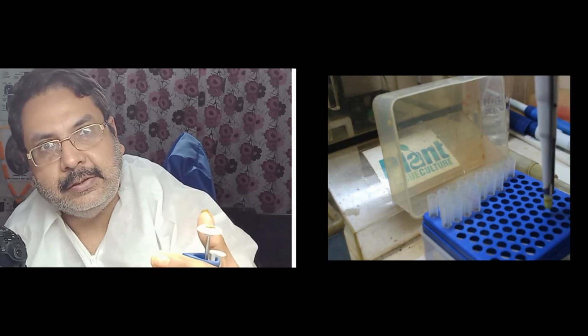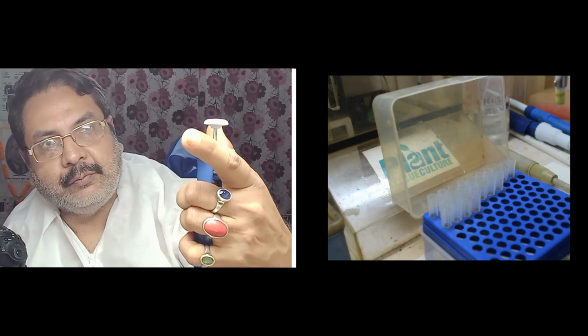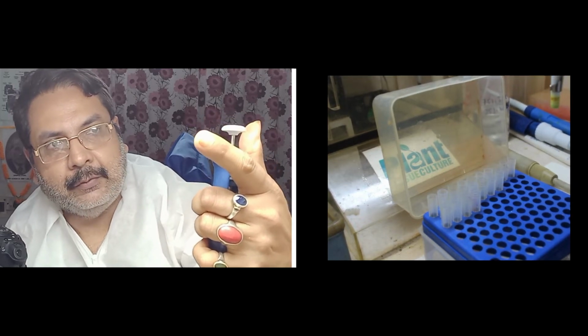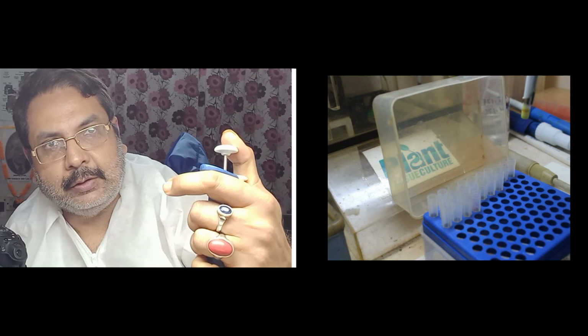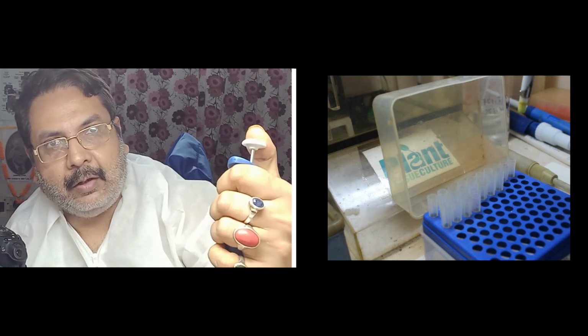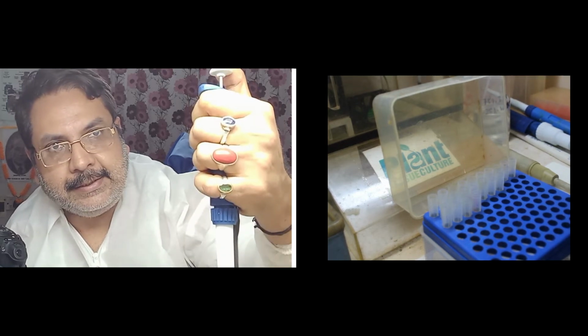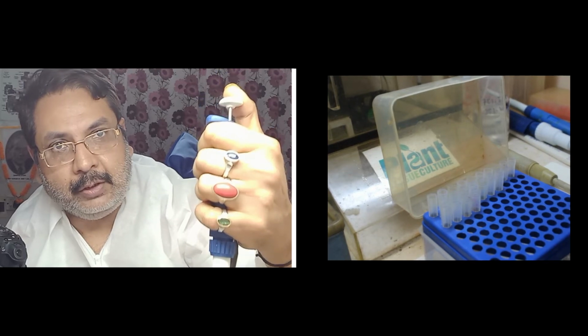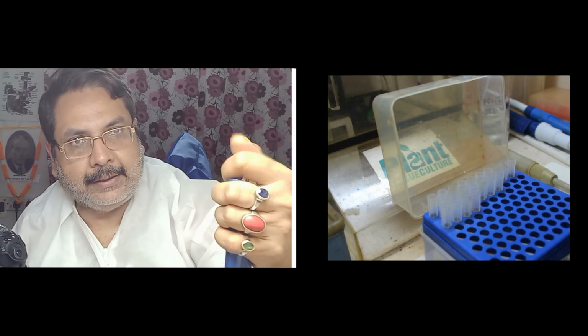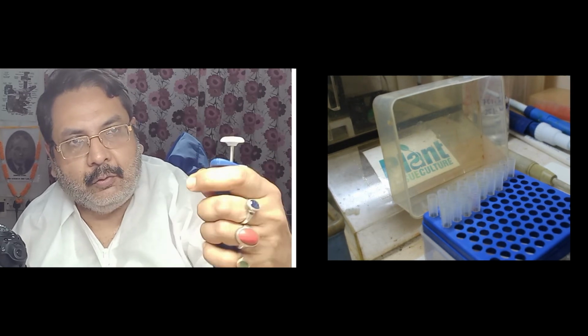Just open the tip box like this, and take the auto pipette like this. You have to hold the auto pipette with the forefinger on the top and the three fingers below, and this is the thumb. The thumb will push the plunger. This is the only way to hold the auto pipette. Don't hold like this, or like this. You always hold like this.